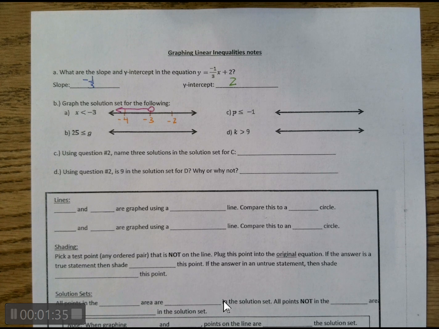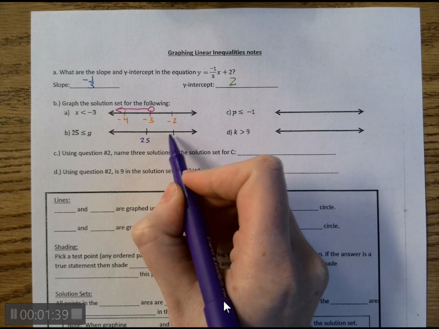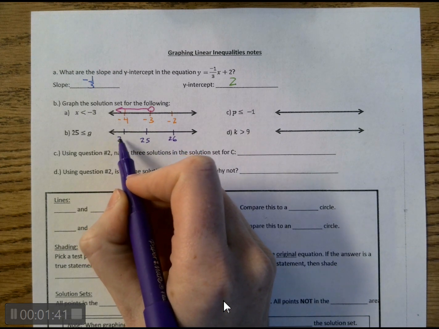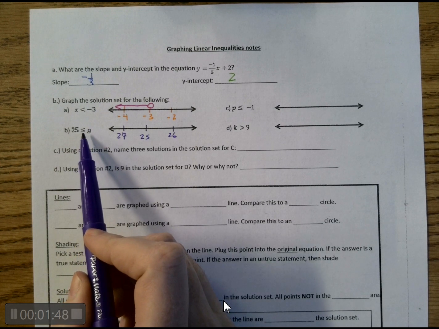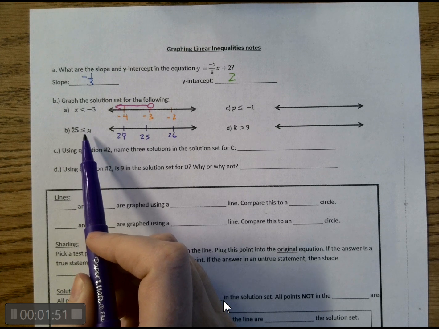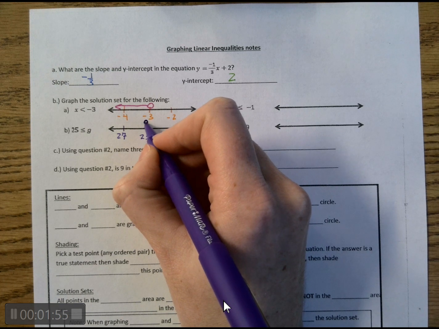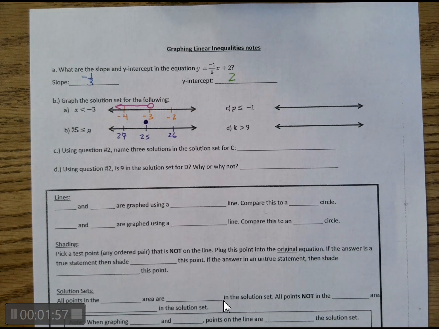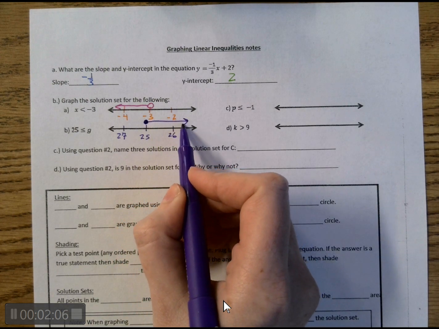So first thing we need to do is our number line. So 25 goes in the middle, and 26, and 27. Okay? Alrighty, since there is this line underneath our inequality sign, that means that our circle above 25 is going to be closed. And since G is greater than 25, that means that it's going to be all the numbers greater than 25.